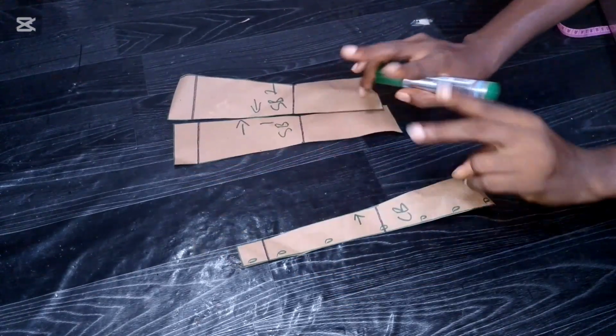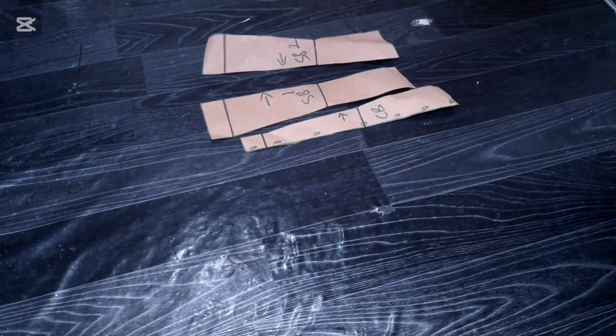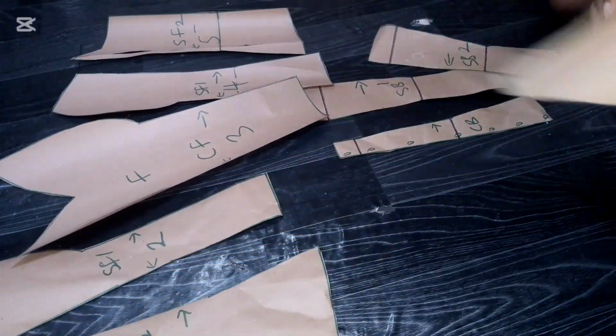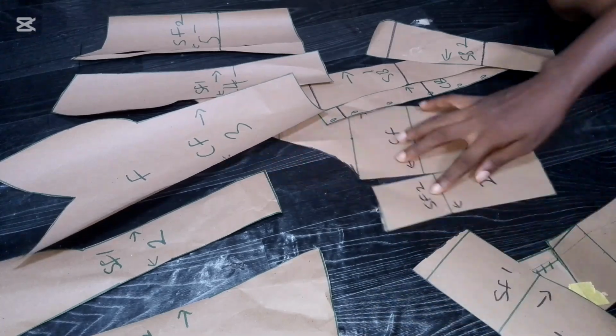So because this tutorial is very long, I'm not going to be showing the sewing aspect, but in my next video, we're going to be learning how to go about the sewing aspect of this dress.